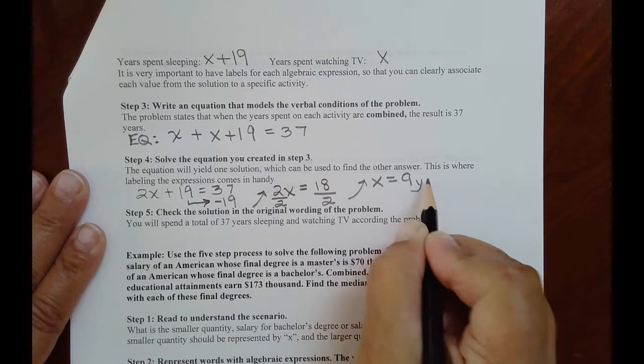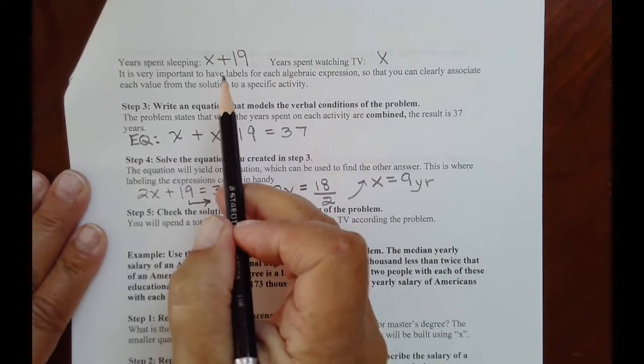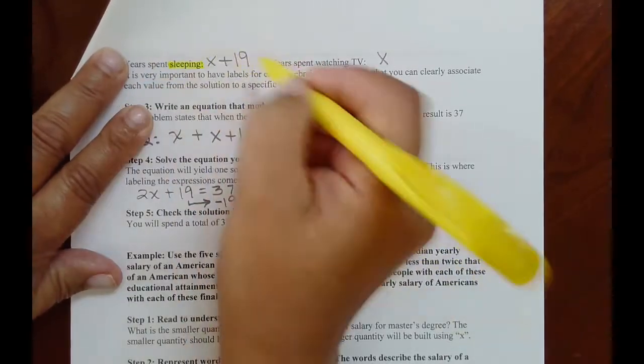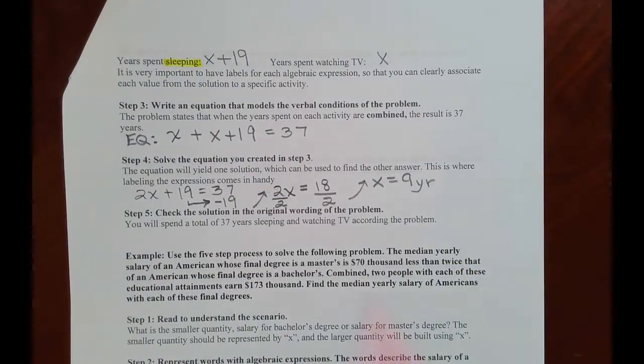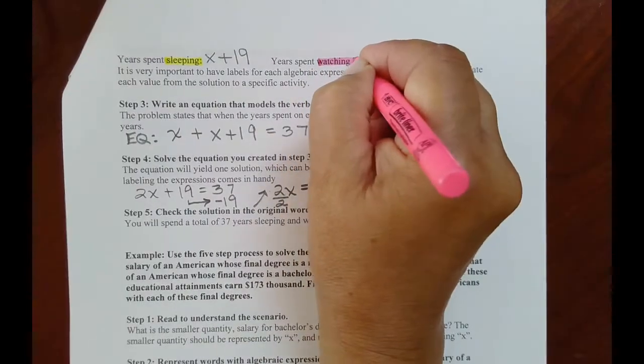And we're talking years here. So now you can go back to the labelings that you created up here at the top of the page. And this stood for sleeping, x plus 19, and this x stood for number of years watching TV.